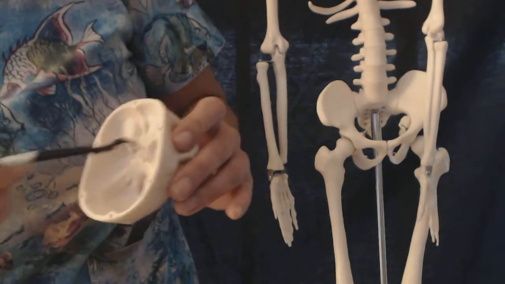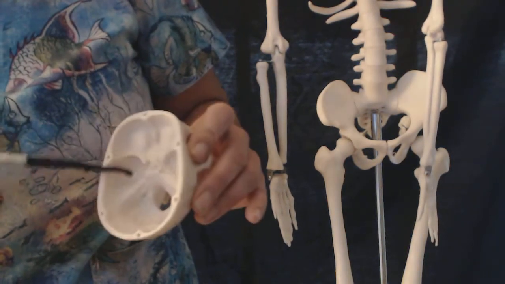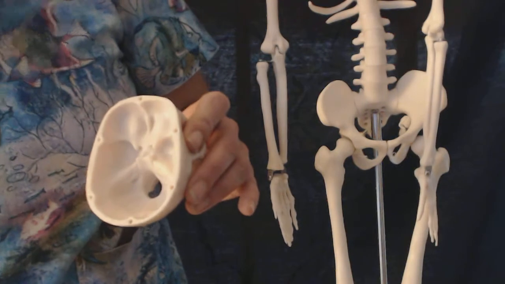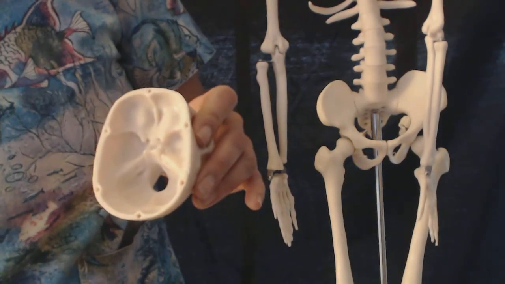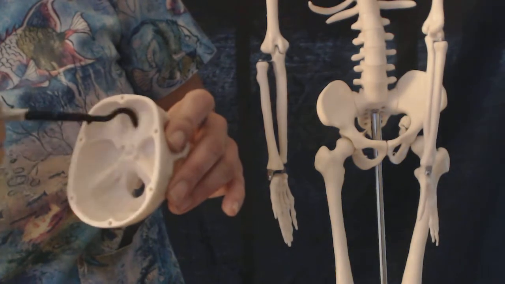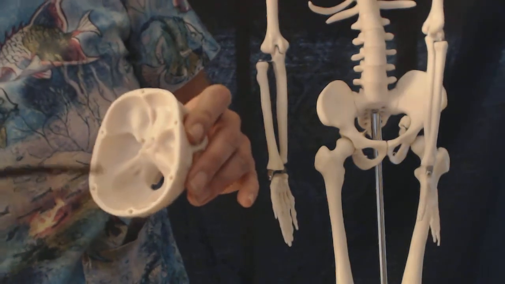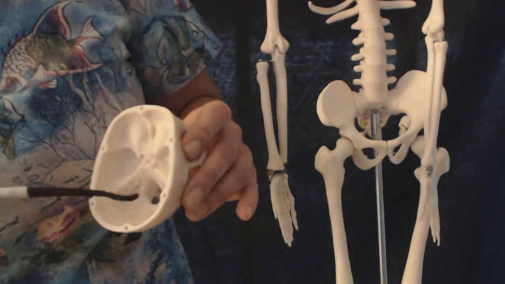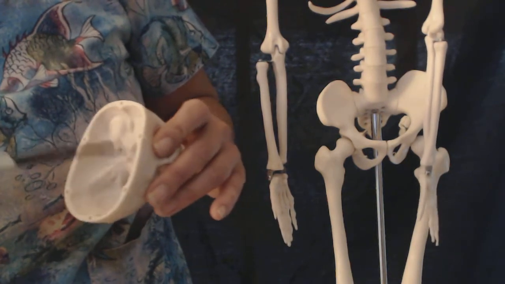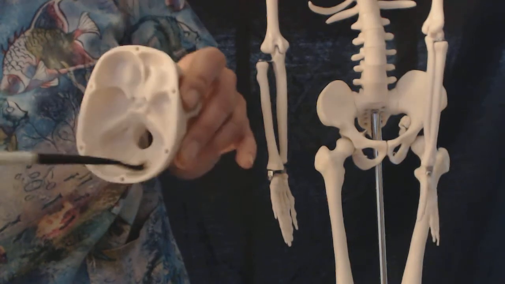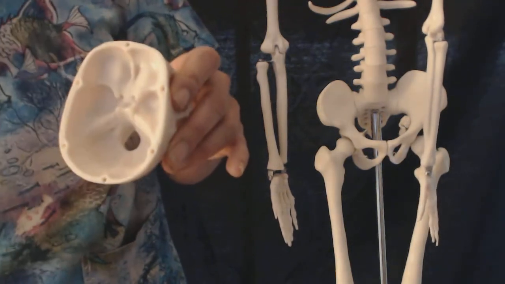The sphenoid bone, this area here, is called the keystone of the cranium because it articulates with all of the other bones of the skull. There are three major depressions or fossae: the anterior fossa, the medial fossa, and the posterior fossa.